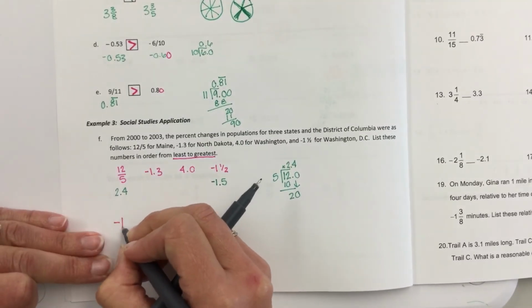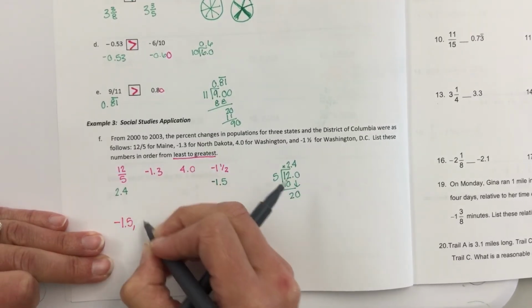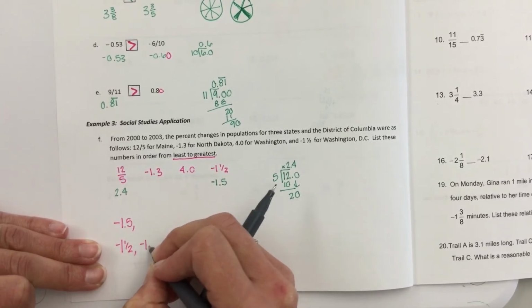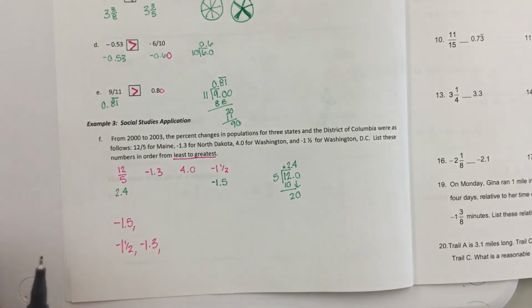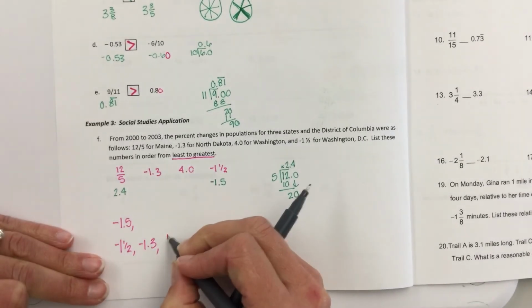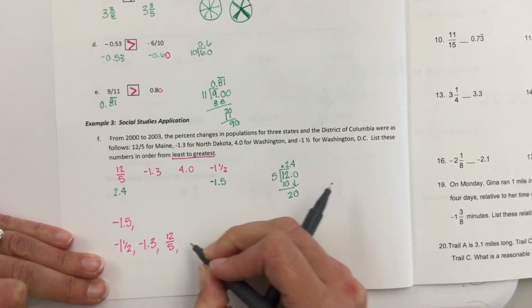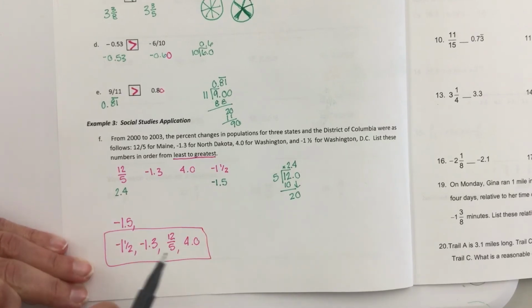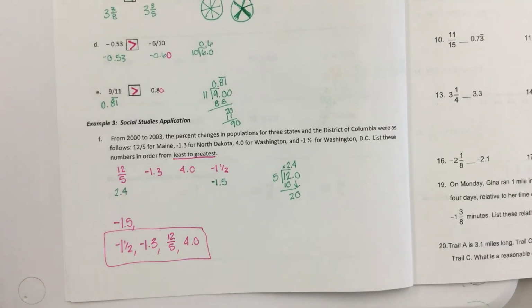So -1.5. Then my next, actually I should list this as the original form. Okay, then my next number would be the 2.4, which is 12/5. And my next number is 4.0. So there, I listed them in order from least to greatest.